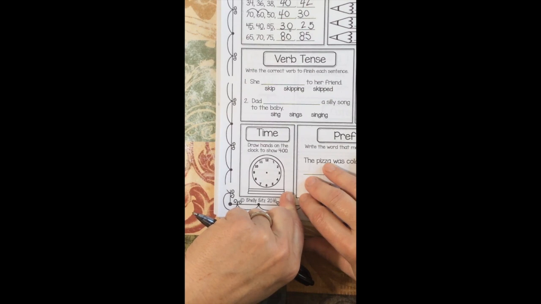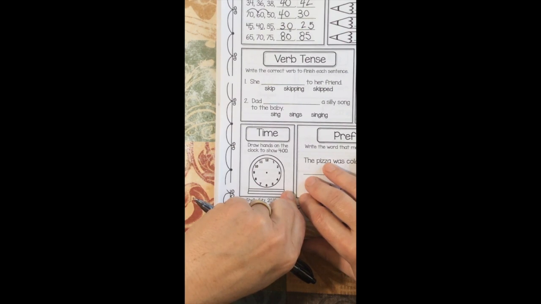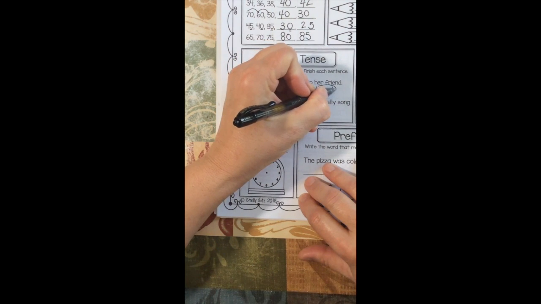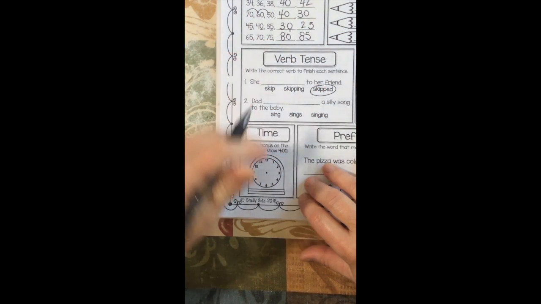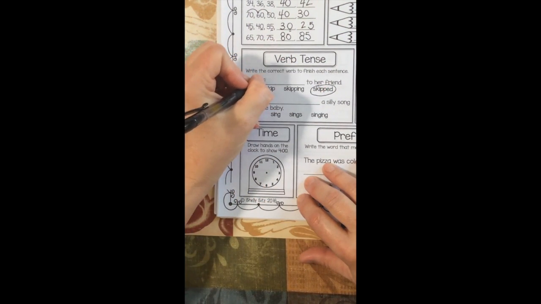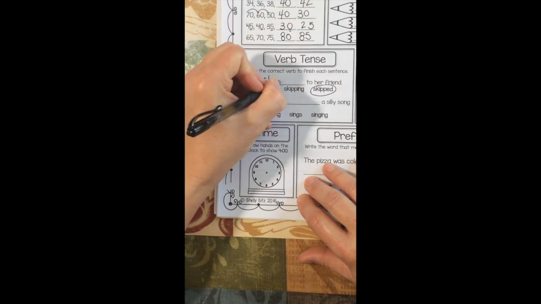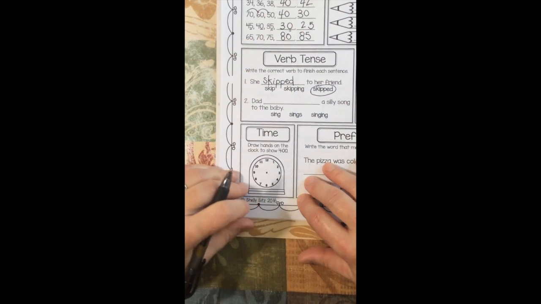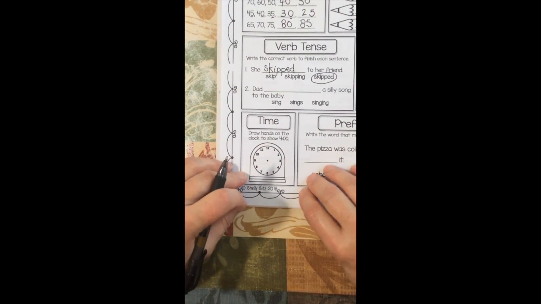Well, it's actually skipped. So circle skipped. If you would like, you can write it. You don't have to. I know some people like to write it. She skipped to her friend. The next one.